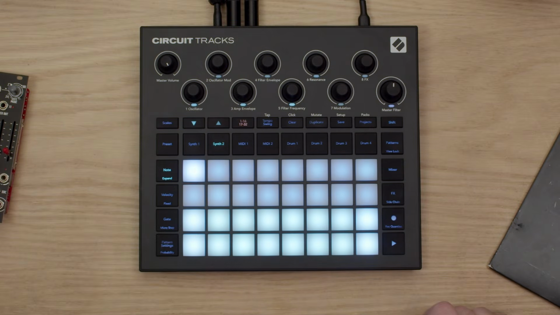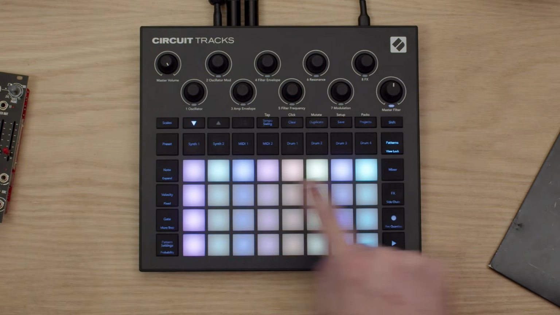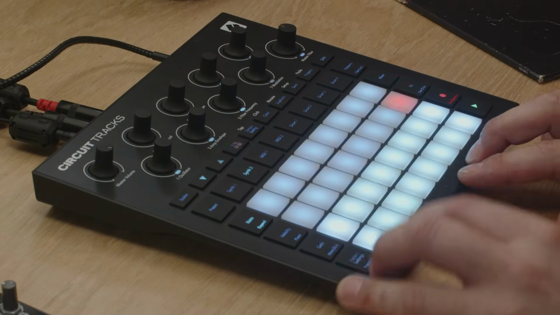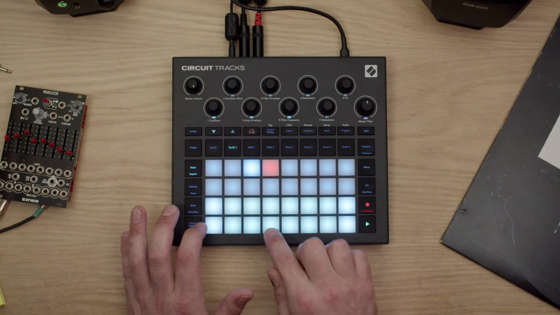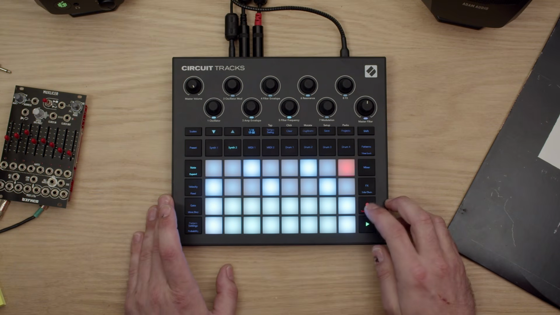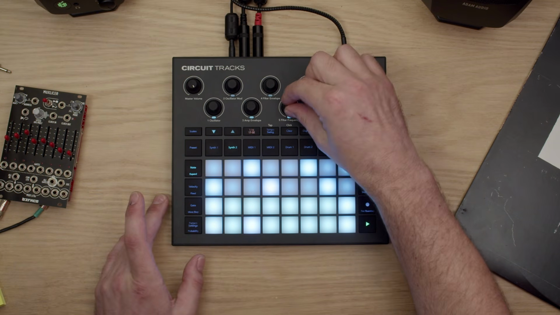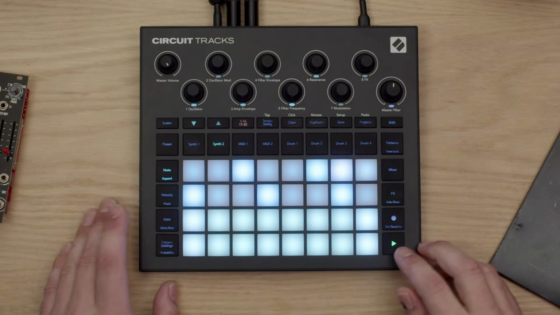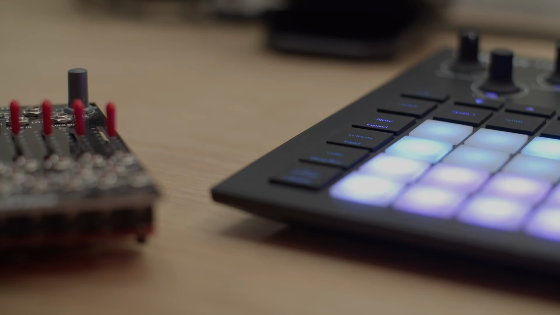Now this button here extends a pattern from 16 steps to 32. If I push that, you'll see it changes color, and now that one pattern that I'm using is going to be 2 bars long. So I'm going to record a 2-bar pattern for the bass. Let's go. Yeah, nice.